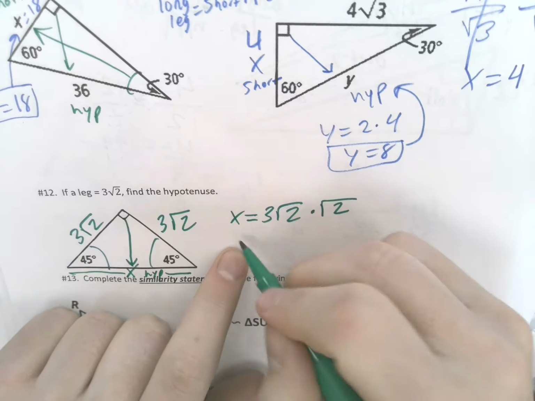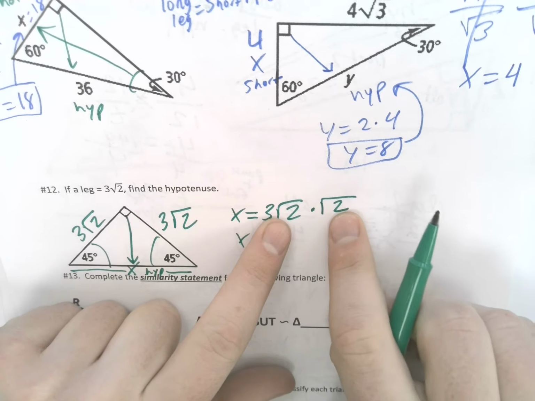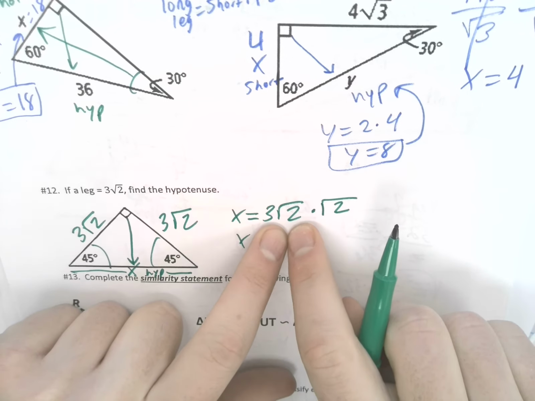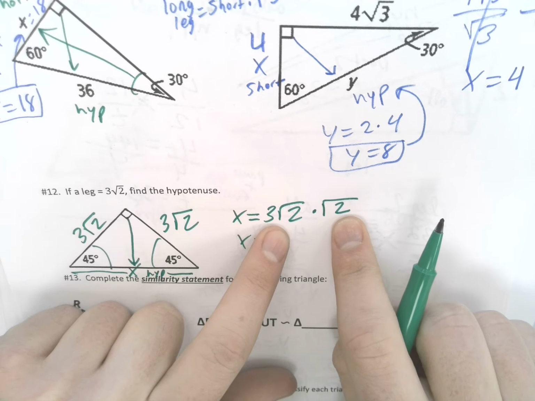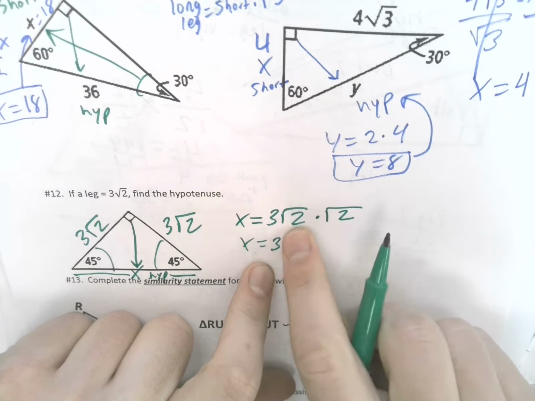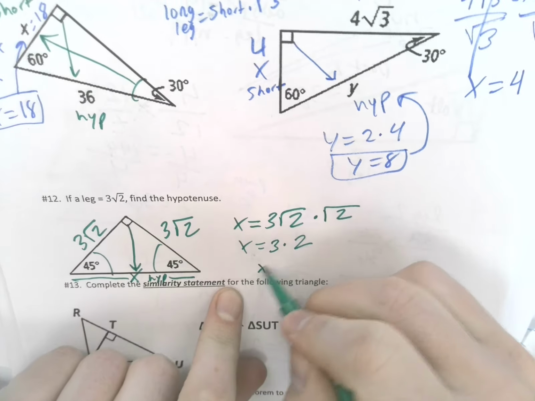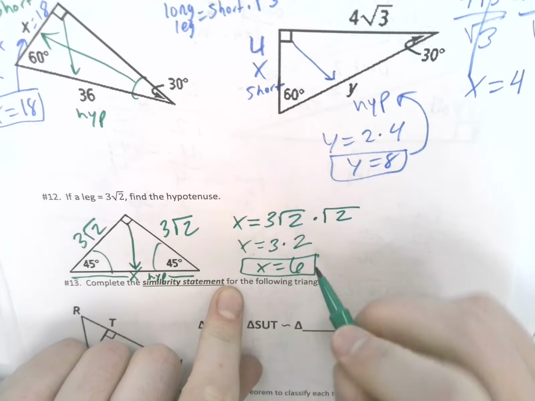When you multiply a square root by itself, it gives you whatever was underneath to begin with. So square root of 2 times the square root of 2 is really the square root of 4, aka 2. Get rid of the square roots, it really just becomes 2. So x equals 6.